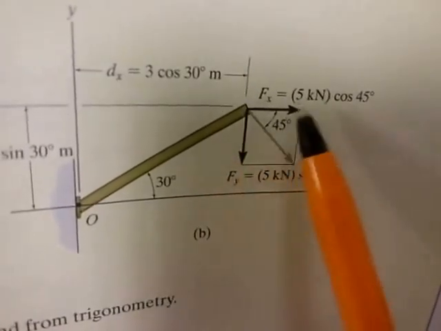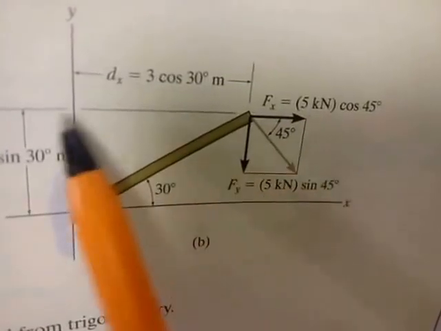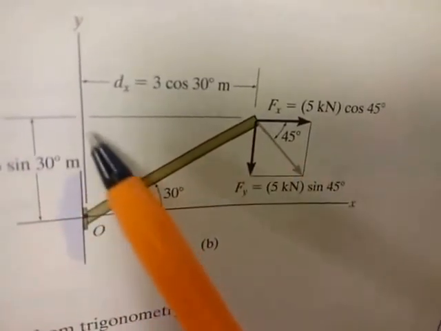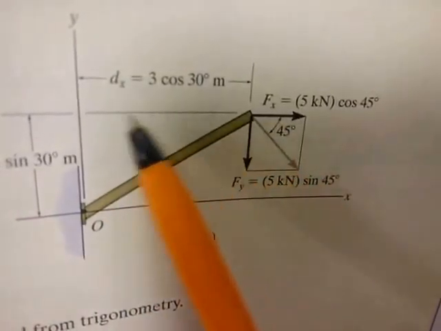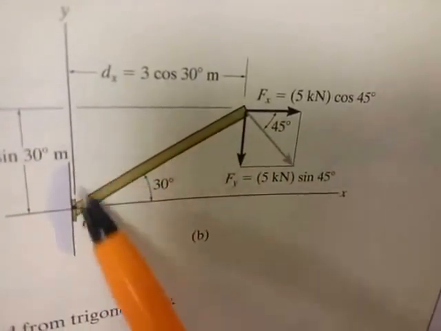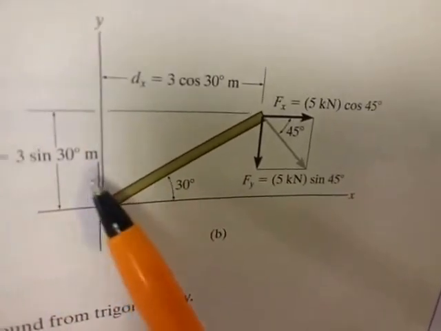So now we've got fx. Now we need a moment arm. So we extend the line of action, and we have to find out what this perpendicular distance is. So the moment arm of this force, about point O, is this distance here. And that is equal to 3 sine 30, okay?